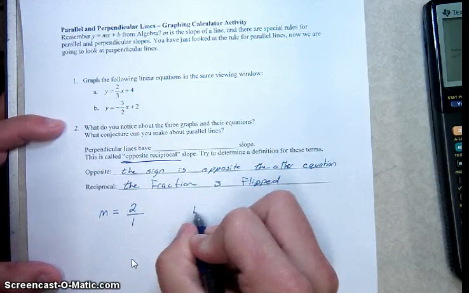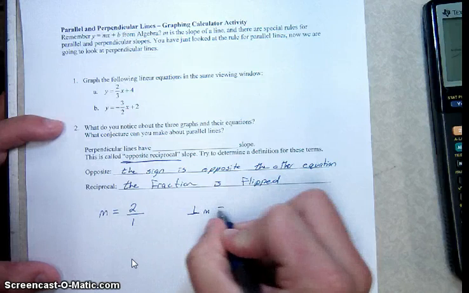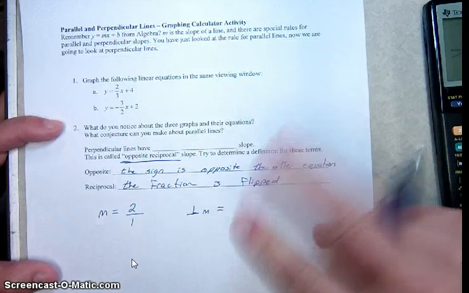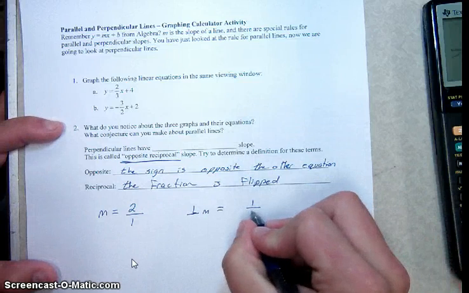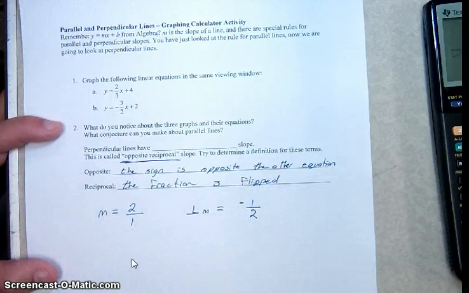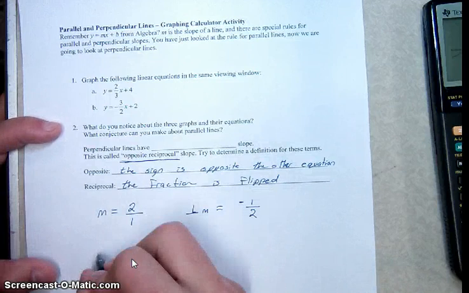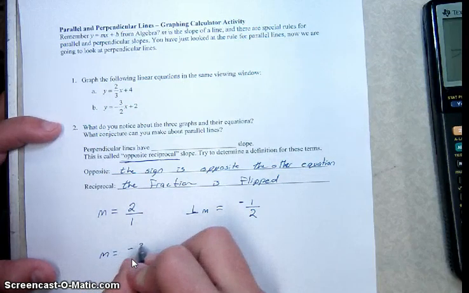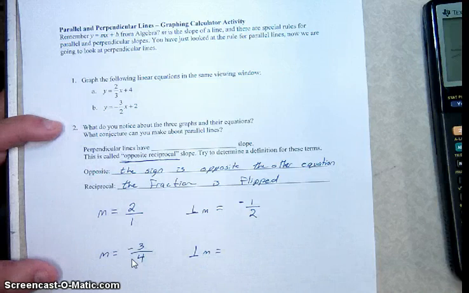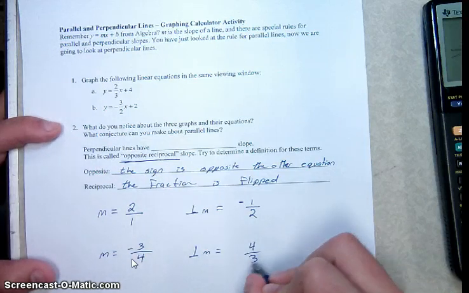What your perpendicular slope would be, well, we take the reciprocal, so we flip it and make it 1/2, and we also have to make it opposite, so we make it a -1/2. Another example would be if I gave you a slope of -3/4, your perpendicular slope would then be a positive 4/3.